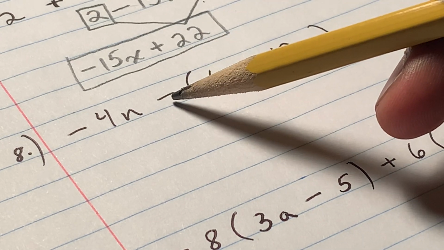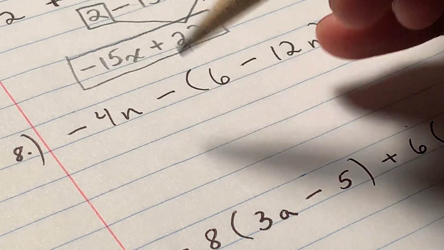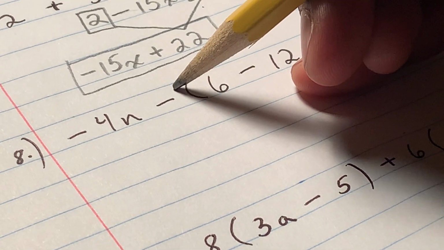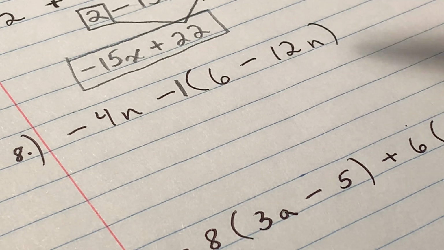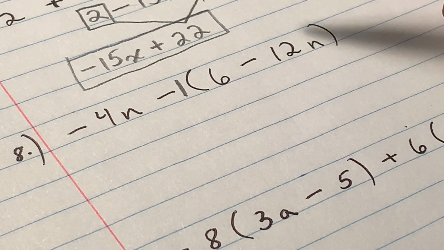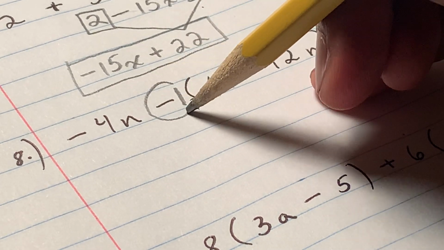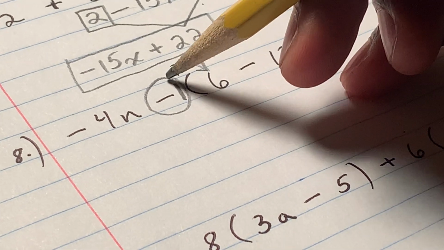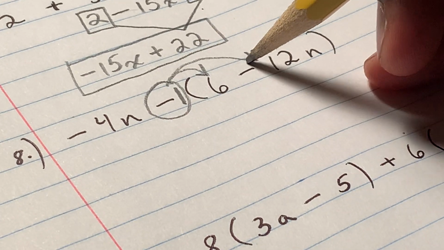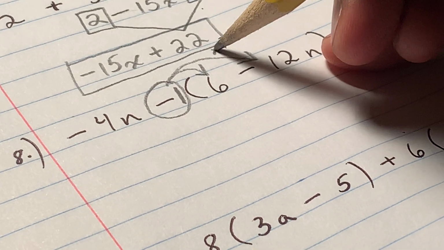But it's a minus sign. Because it's a minus sign, I must put an invisible 1 right here. Some of you did know that. I'm glad that you remembered. And we're going to distribute a negative 1 to the 6 and to the negative 12n. Again, remember, distribution is multiplication, right?